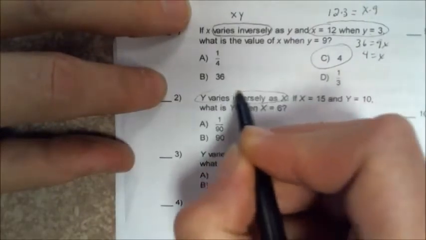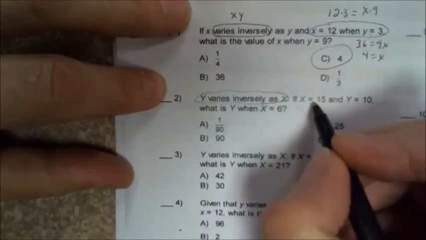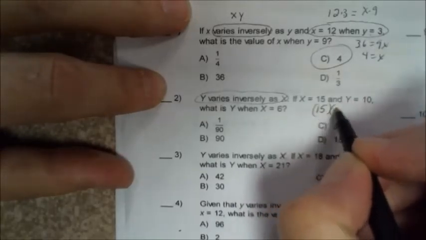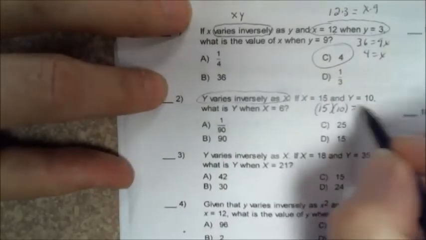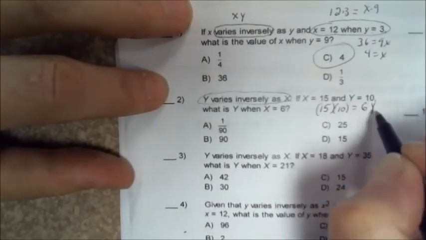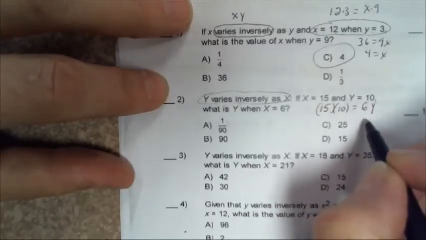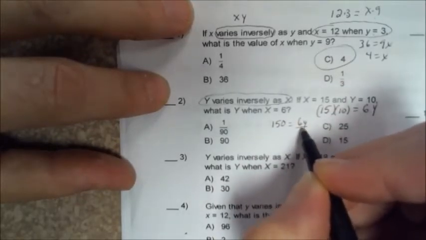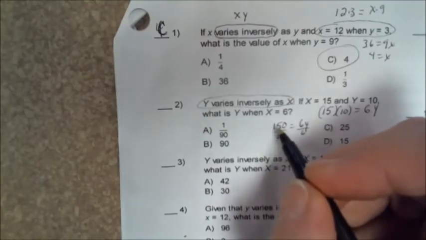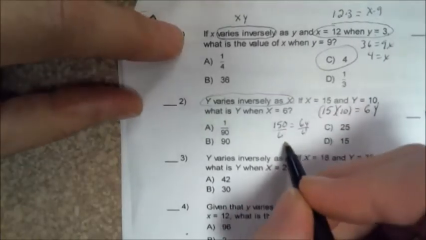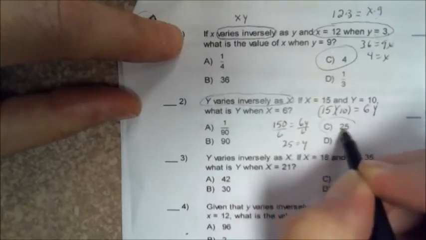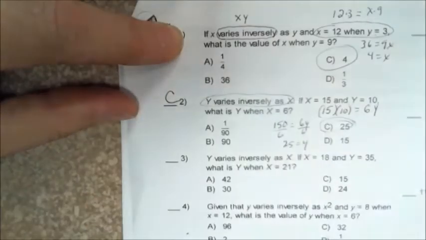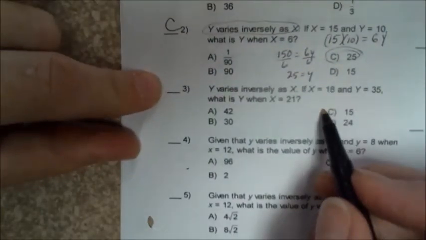Next one, y varies inversely as x, so that means multiply. X is 15 and y is 10, so 15 times 10, multiply them together, and you'll get 6 times y. 15 times 10 is 150. I'll put that over here. Equals 6y. Divide both sides by 6, and 150 divided by 6 is 25. So that would be, oops, I said I would do only the odd problems. I guess I just did an even problem. Oh well. All right, maybe we'll do number 3 in class tomorrow.